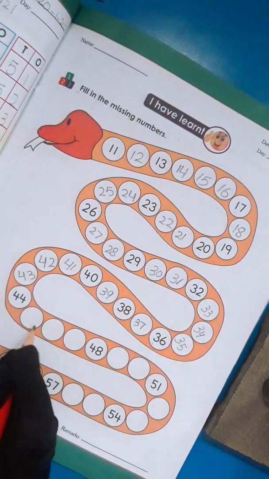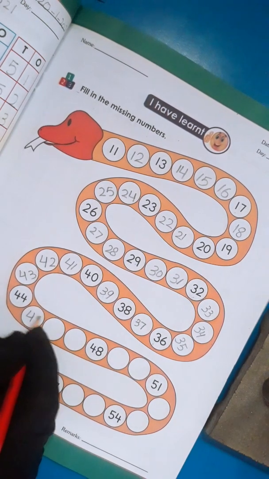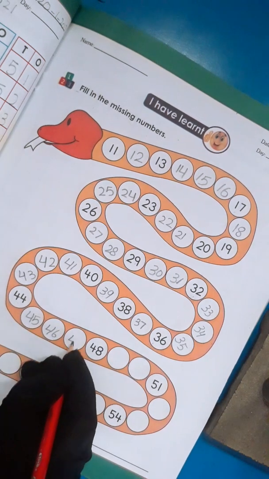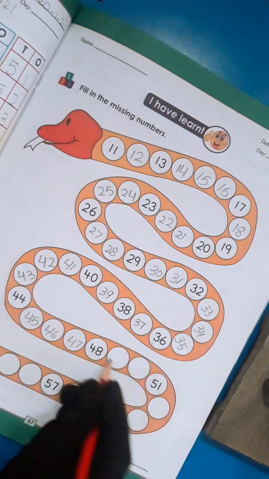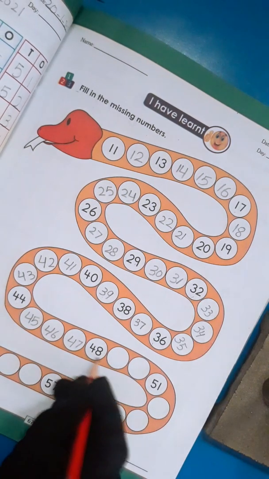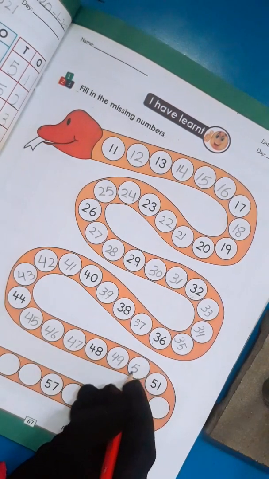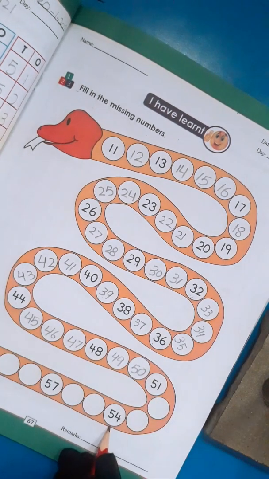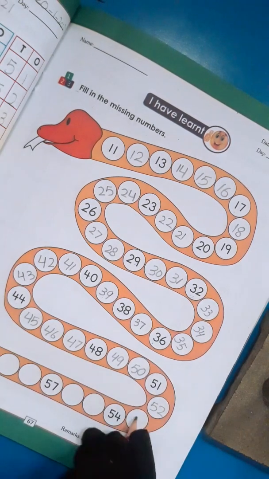Which numbers are missing? What comes after 44? 45, 46, 47, 48. Which number is missing? 49, 50, 51. Which numbers are missing? 52, 53, 54.